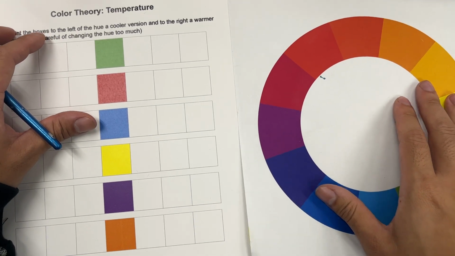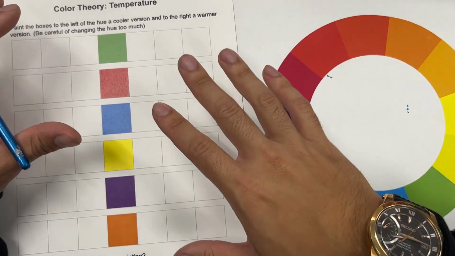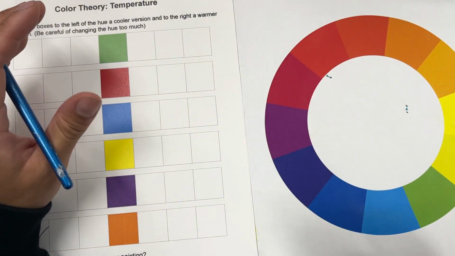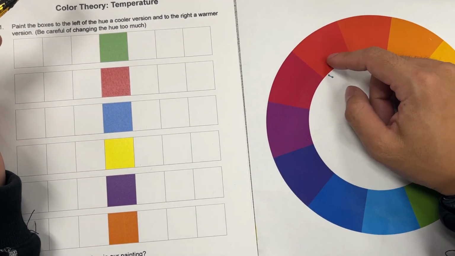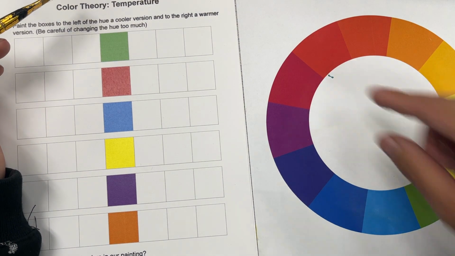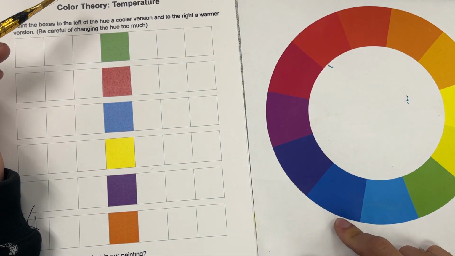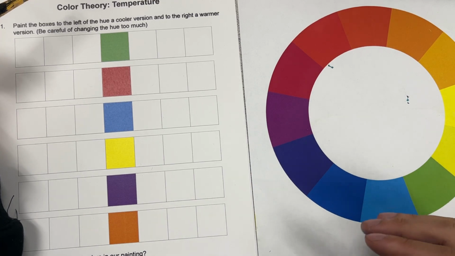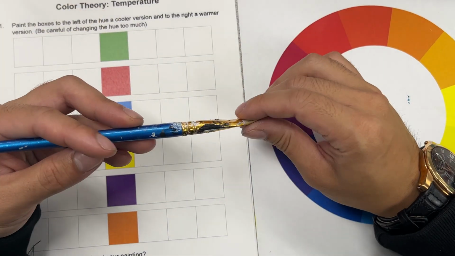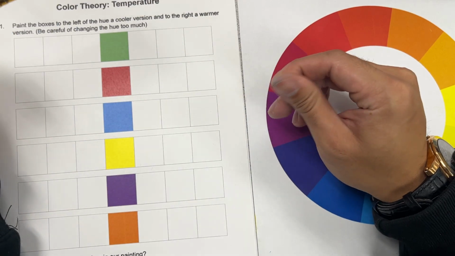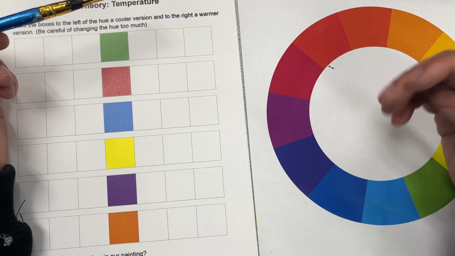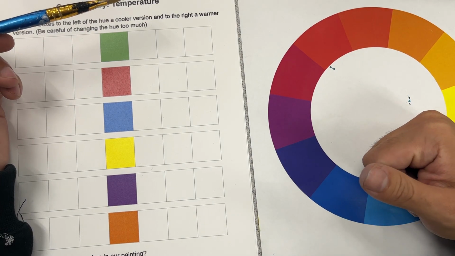In every single color, there is a warmer version and a cooler version, as well as a neutral version. Most of the highly saturated colors, like pure blue, are going to be your more neutral versions. To make things warmer, you would add a little bit of red, and to make things cooler, you would add a little bit of blue.